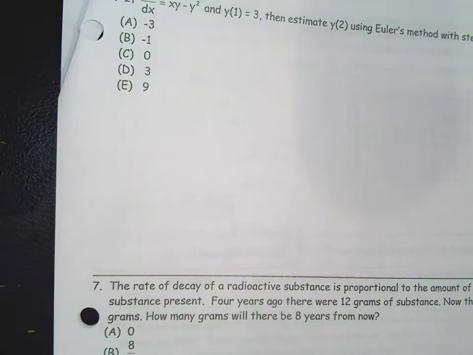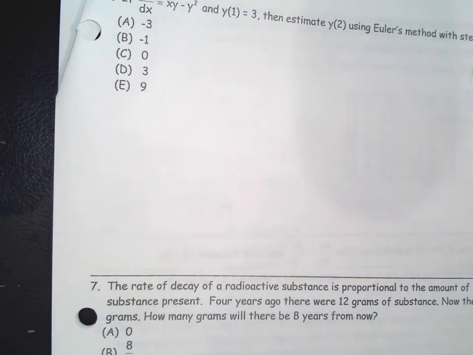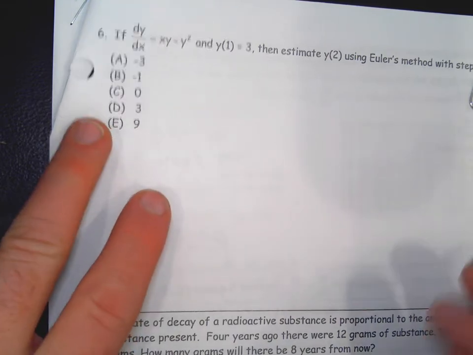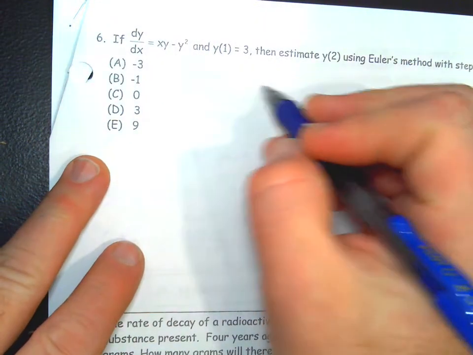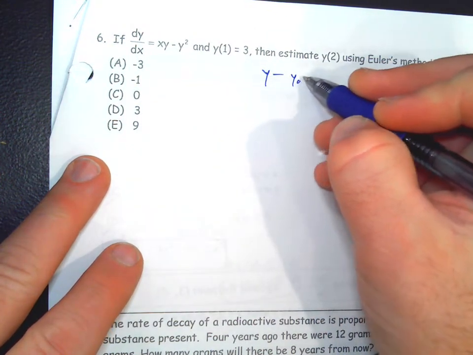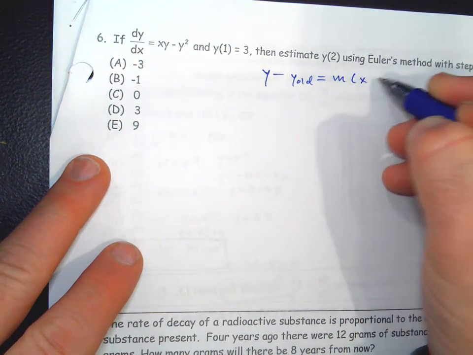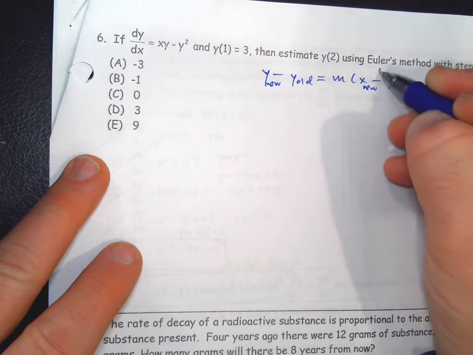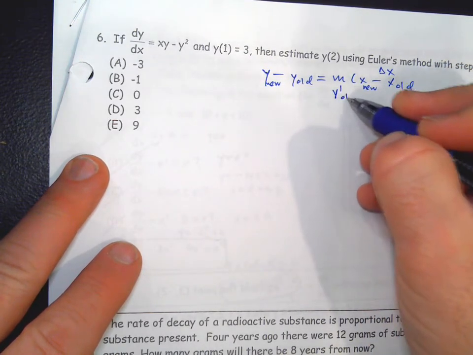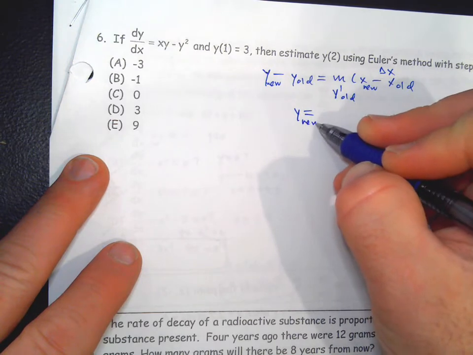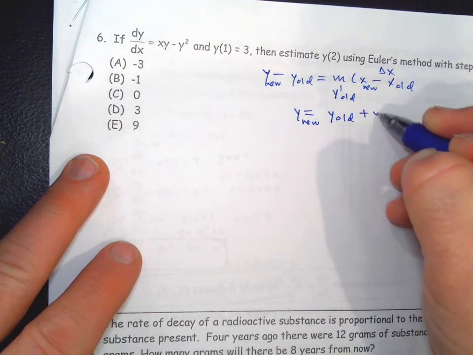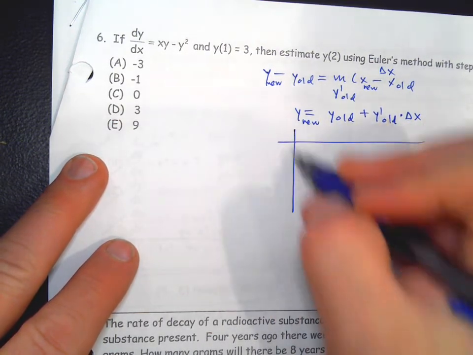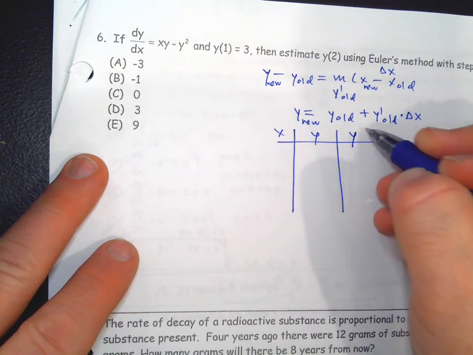Number 6, we're going to use Euler's method. By the way, you wouldn't be able to solve this anyways. Can't separate the variables. But we could use the table approach. y minus y old equals m times x minus x old, right? y new, x new. This is your delta x. This is y prime at old. So y new equals y old plus y prime old times delta x. So you've got to be able to go through that to even make use of this table because you've got to know what you're doing.